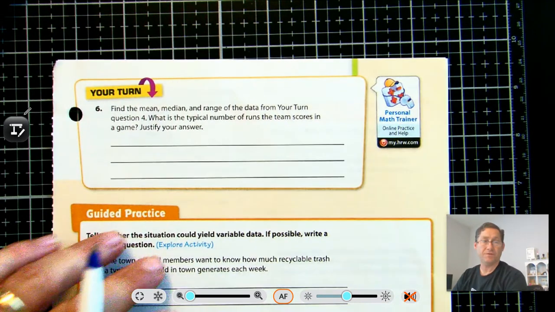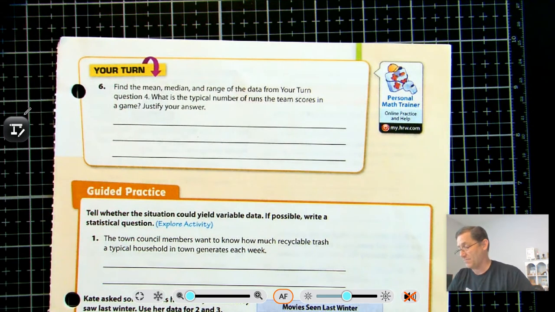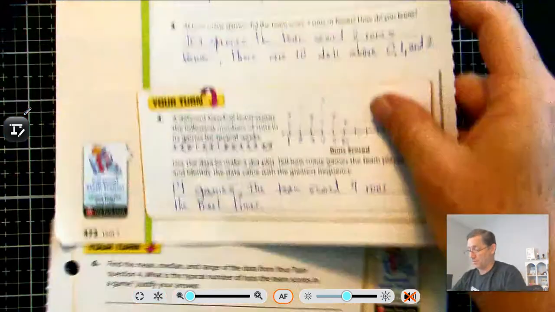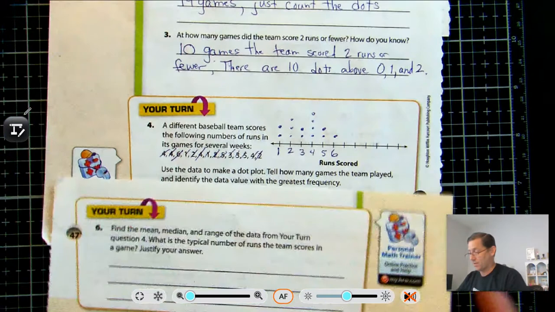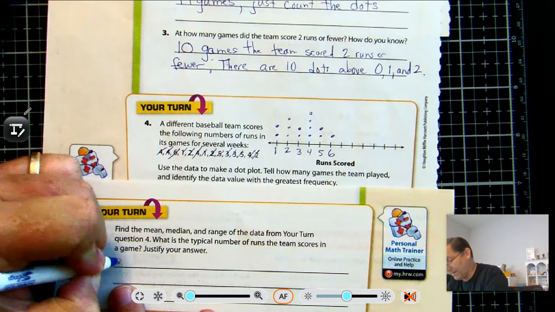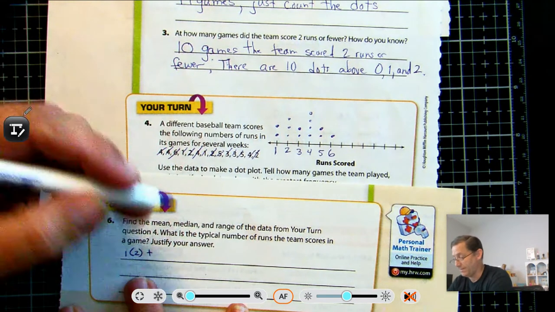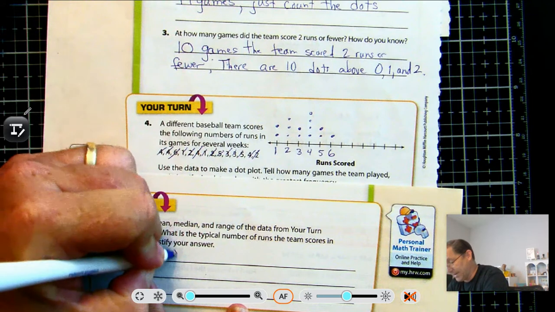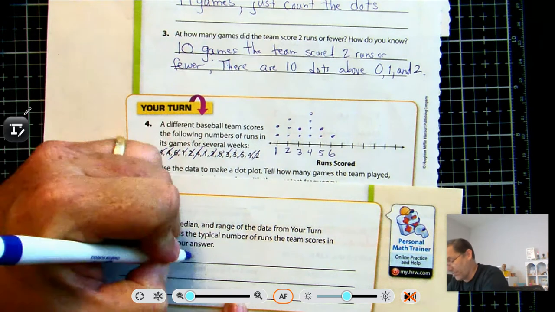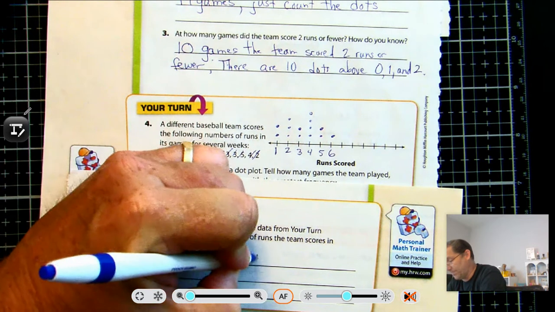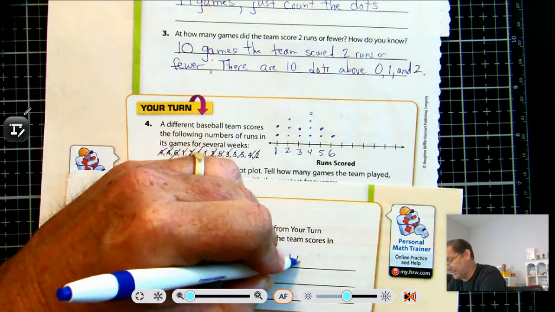All right, page 475, number 6. Find the mean, median, and range of the data from your turn question 4. What is the typical number of runs the team scores in a game, and justify your answer? Okay, so set 4. We have 1 run times 2, because there's 2 situations where they scored 1 run. 2 times 3, 3 times 2, 4 times 4, 5 times 2, and 6 times 1.